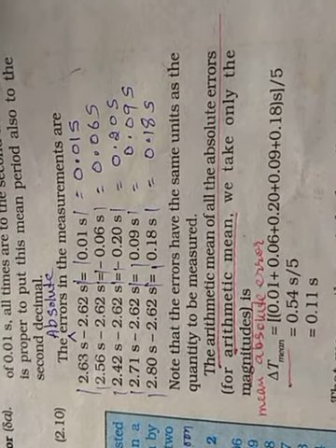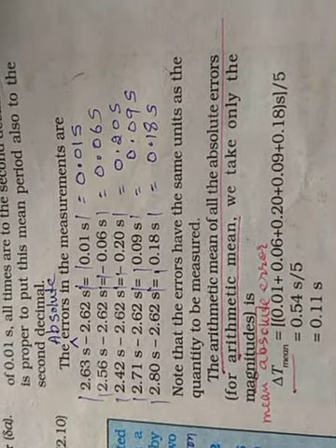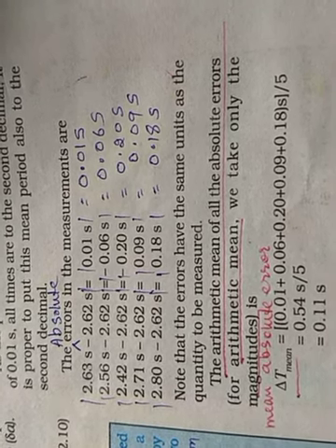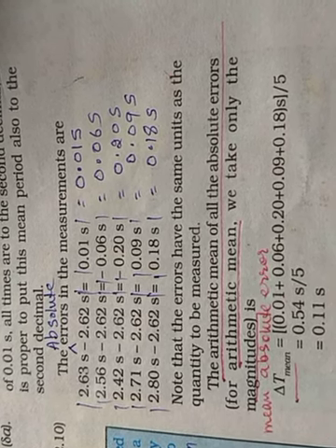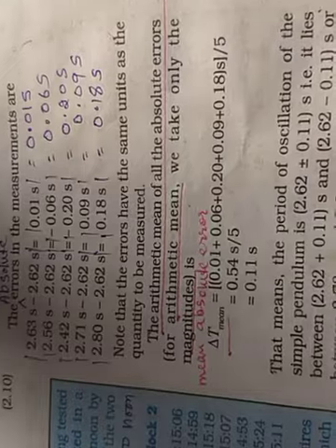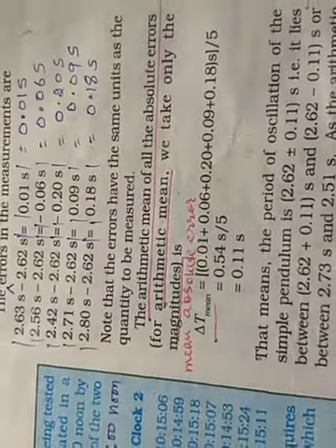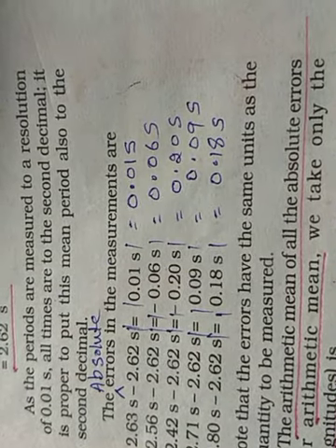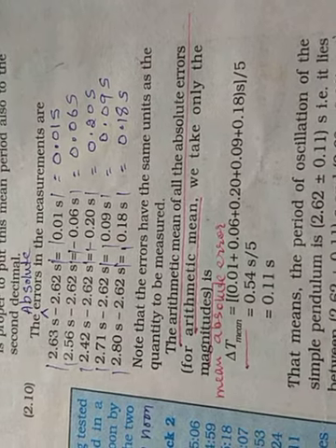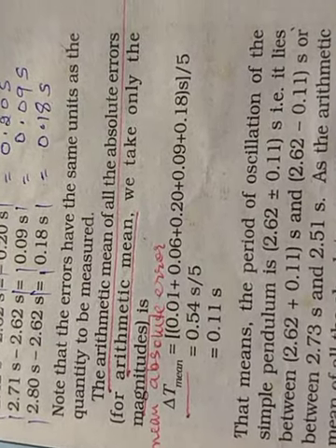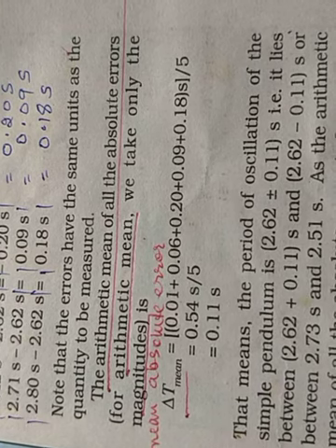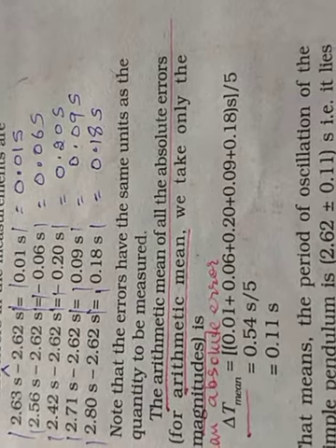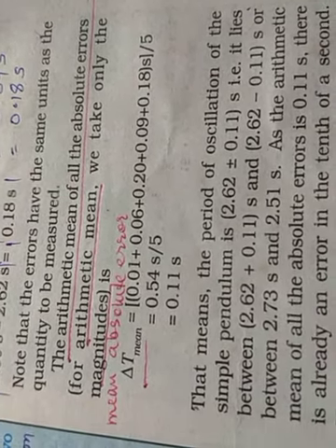Now we have found the absolute errors. Then we have to find the relative error. Relative error is the ratio of the mean absolute error divided by the mean or true value. So the mean of all these 5 absolute errors is found to be 0.11 second once we add all those absolute errors and divide by 5. So we get the mean absolute error.